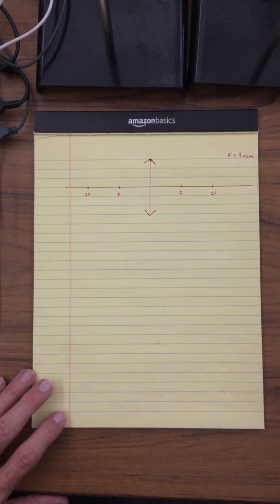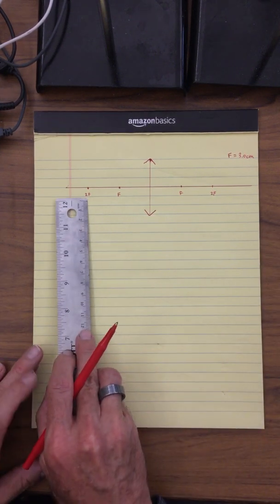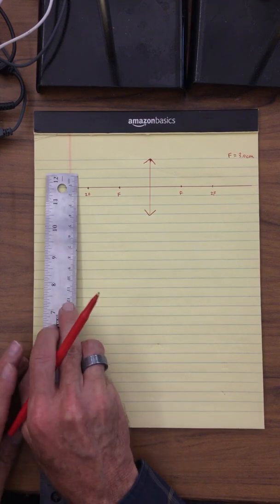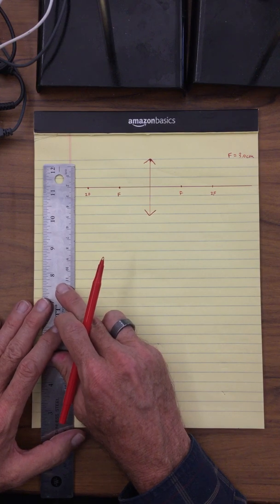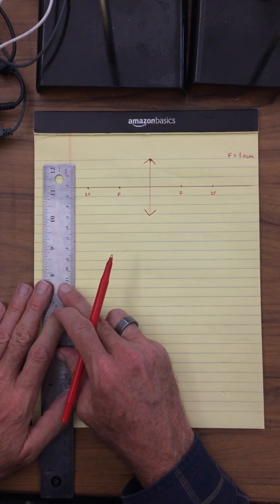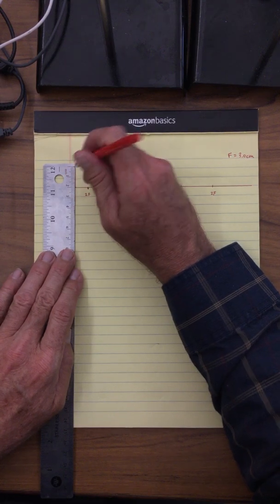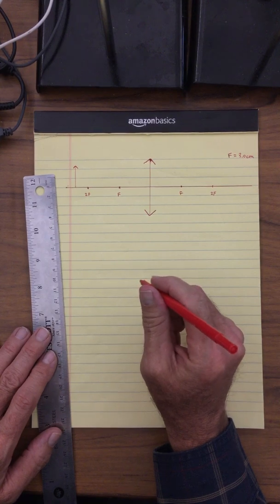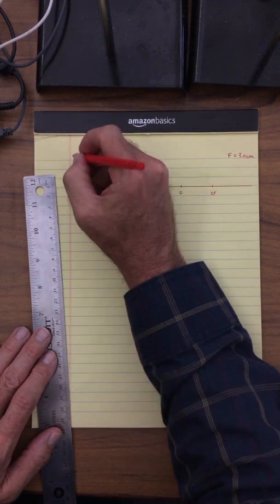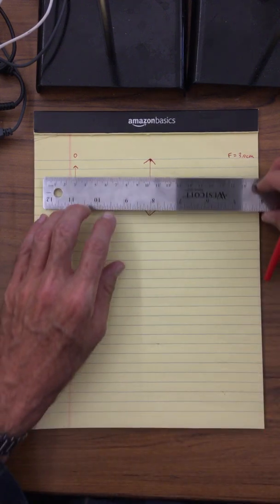Now let's draw an object. This object is going to be drawn outside of 2 times the focal point. What I'd like you to do is make it 2 centimeters tall. So here is our object. Okay, here's the object here. And we're going to now follow the rules.